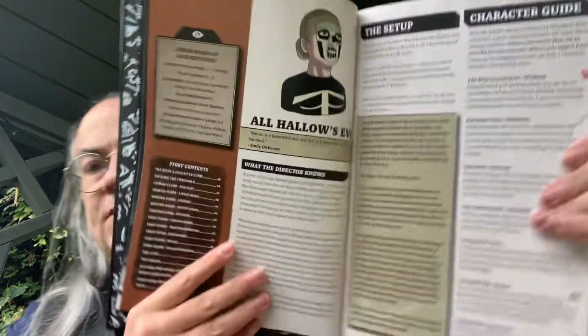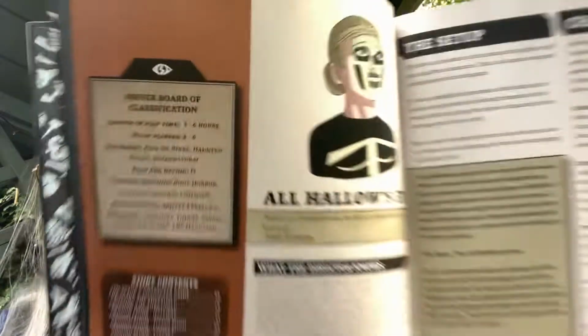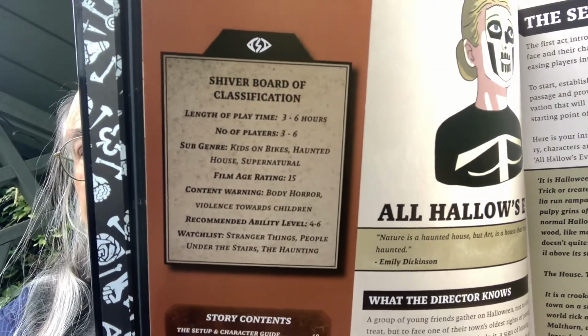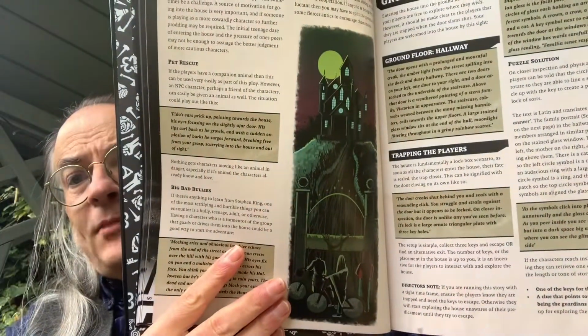Then we have All Hallows Eve, and there's its own board of Shiver certification, and this one is Stranger Things, People Under the Stairs, The Haunting. So this is a haunted house on Halloween, and you play kids. There's the haunted house. I really do like the artwork in here. It is excellent. It's a lovely looking book.